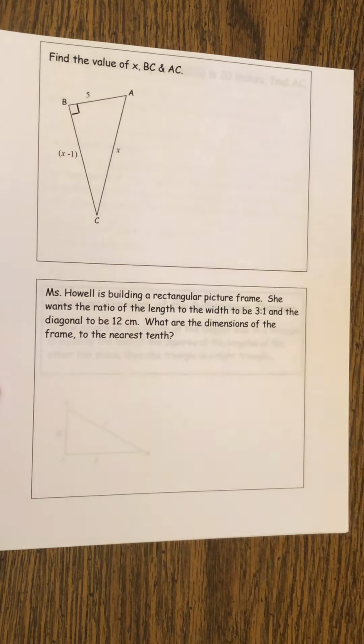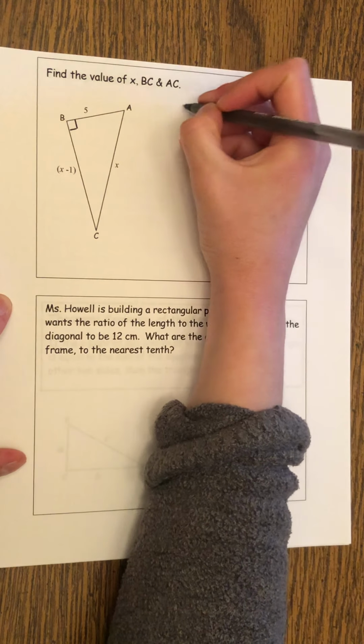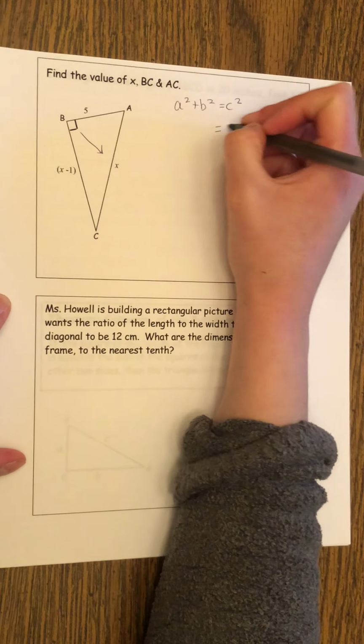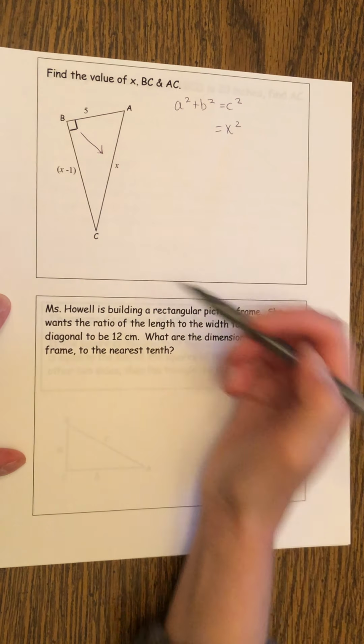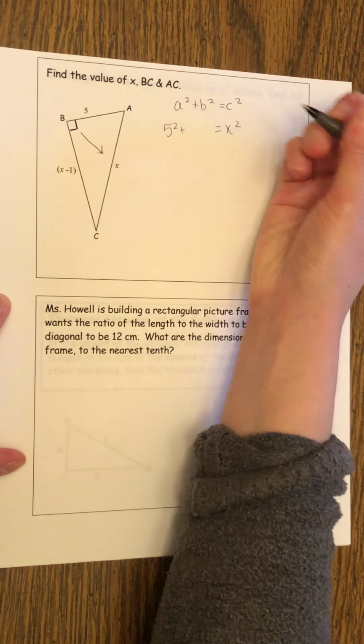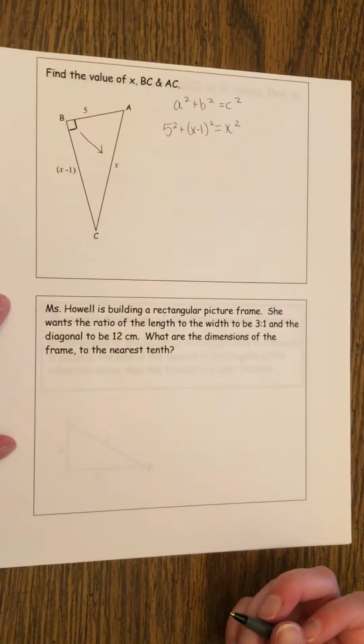All right, so the next one says find the value of x, BC, and AC. So again, I'm going to fill in the Pythagorean equation, first filling in the hypotenuse length, and then the order of the legs doesn't matter. So one of the legs is 5, one of the legs is x minus 1.